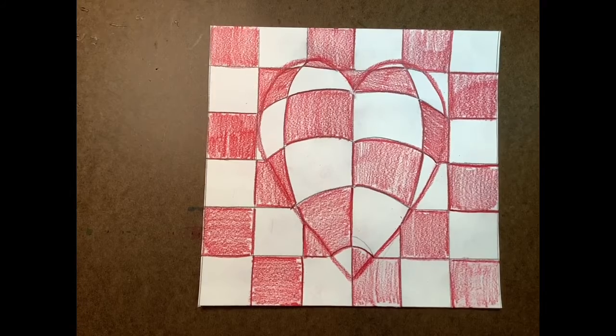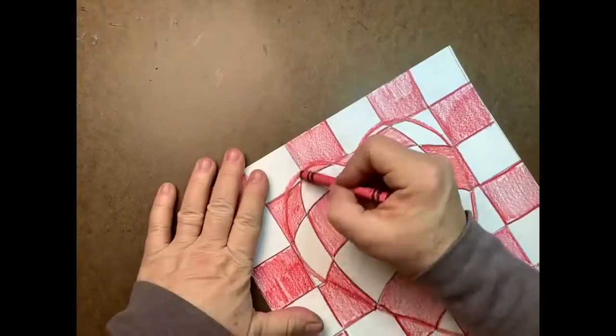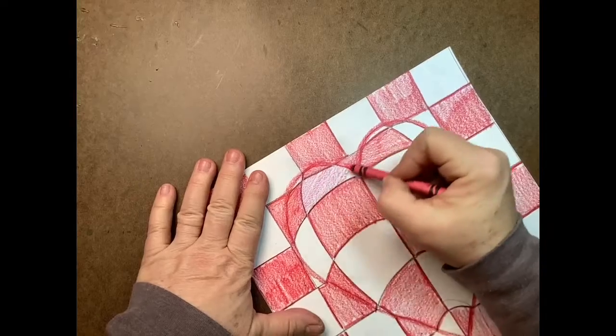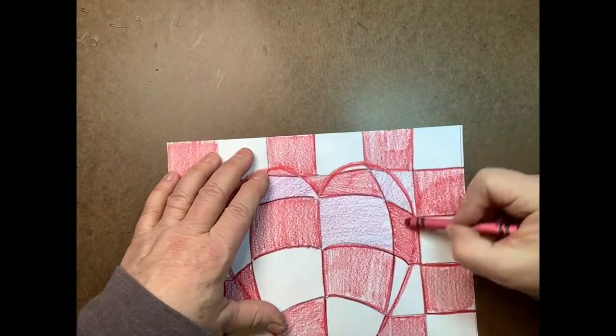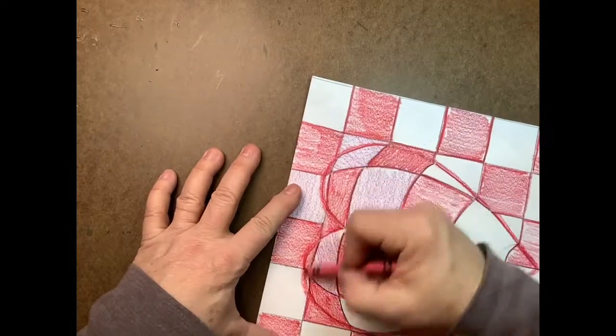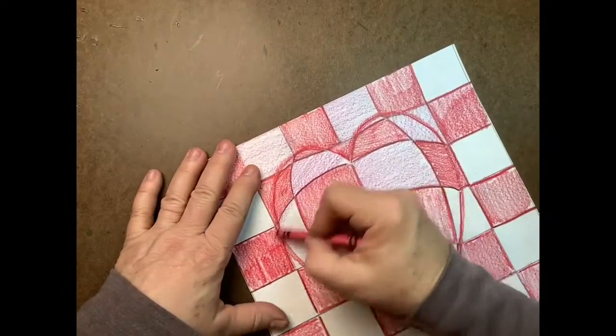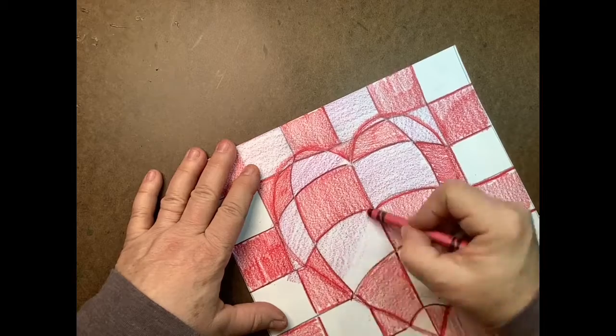So what I'm doing is I'm taking my red colored pencil and I'm going to go around it just to get the heart to kind of show up a little bit more. And then I'm going to grab a purple crayon. I'm kind of making a shadow here. I'm going to color in my squares, the white squares, so I have a little more color here.